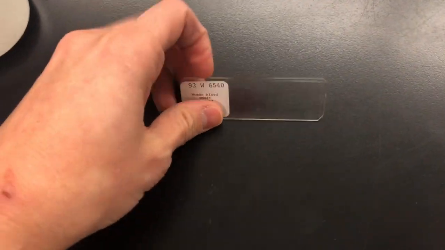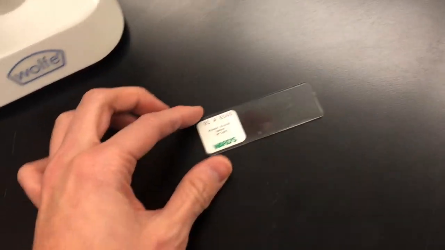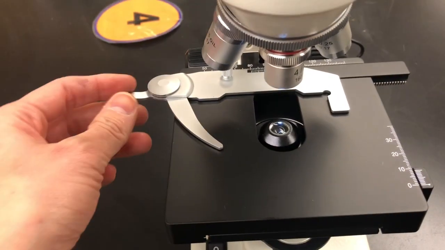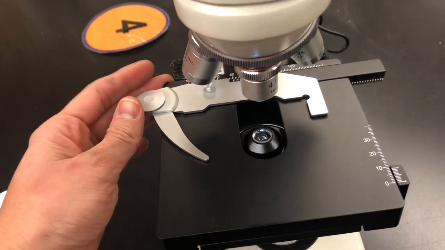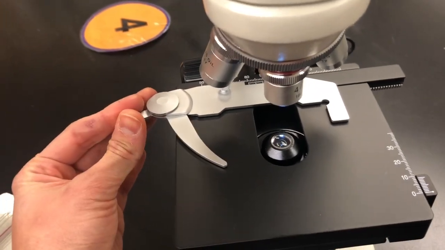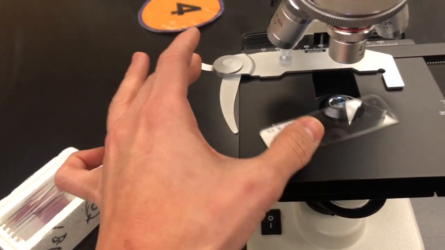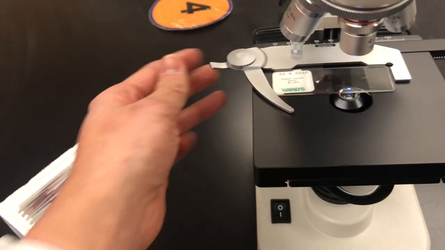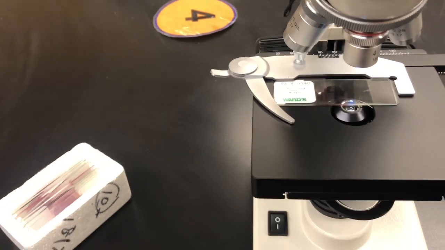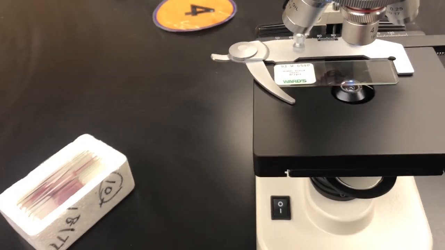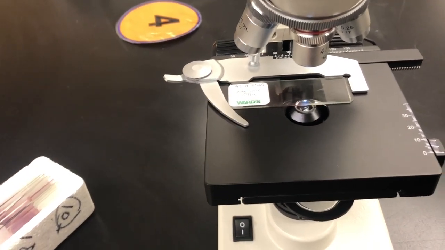So here's a microscope slide. Notice it is a rectangle shape with a 90-degree angle on each side. If you notice on the stage of the microscope, there is a 90-degree angle on the slide itself with a little clamp here to hold the microscope slide into place. So if you place it just like this and use the clip to hold it in place, that's how you get the slide on. I've seen kids put this on in very interesting ways, but this is the correct way to get the microscope slide onto the microscope stage.